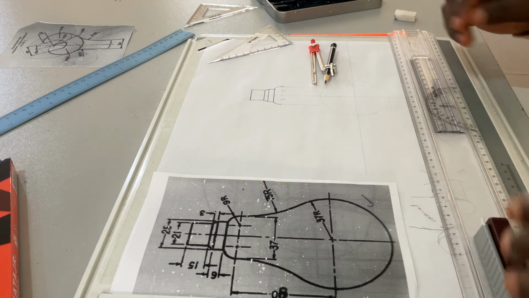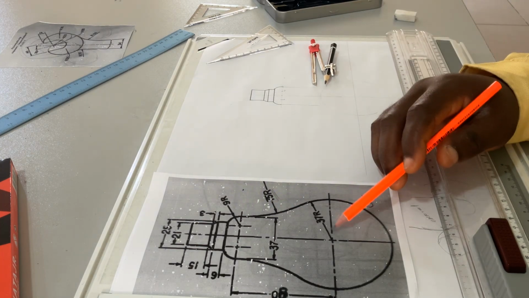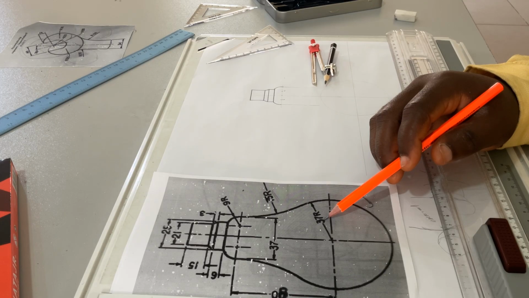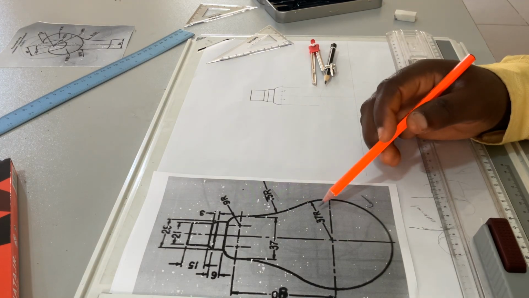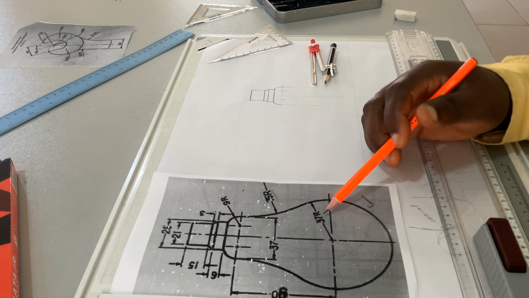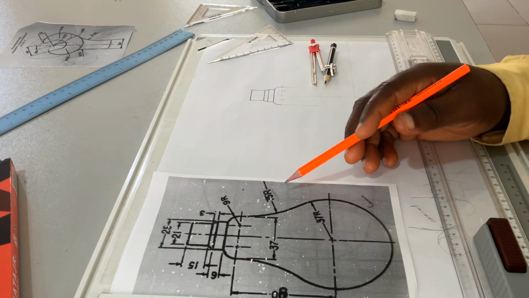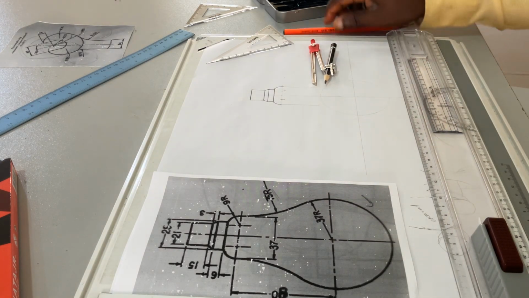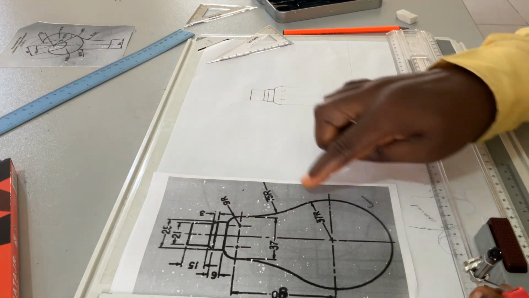So to draw an external arc, I have to find the center of that arc. The method is addition. So we add 37 to 75. 37 to 75 is 102. No, 112. So that is 11.2. So from the center here, I'll add this radius to this radius.